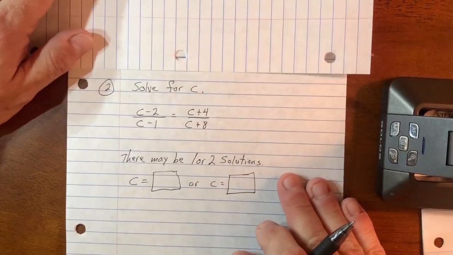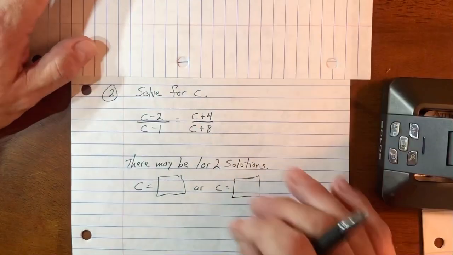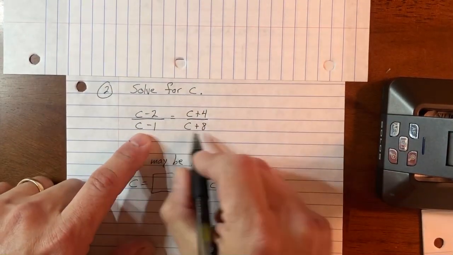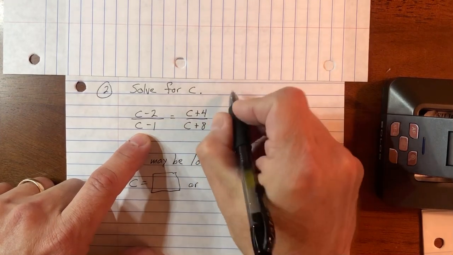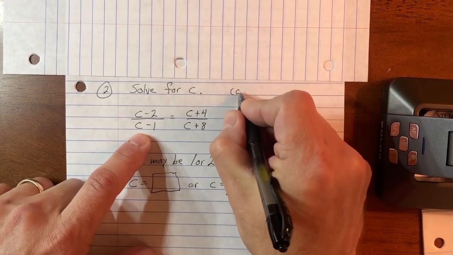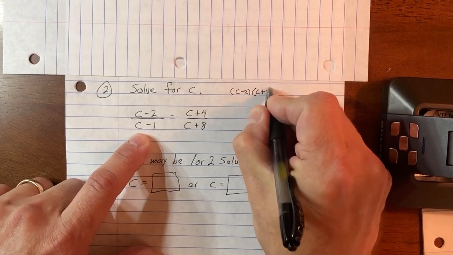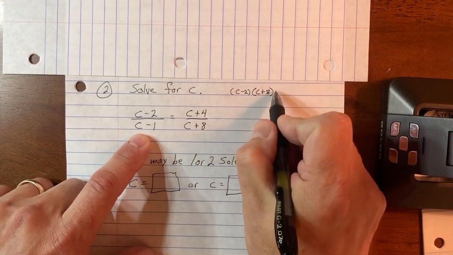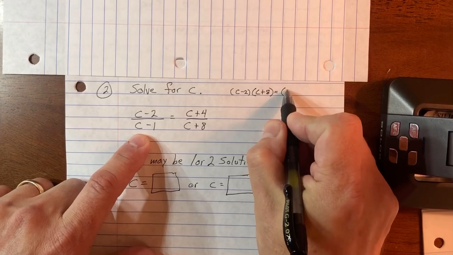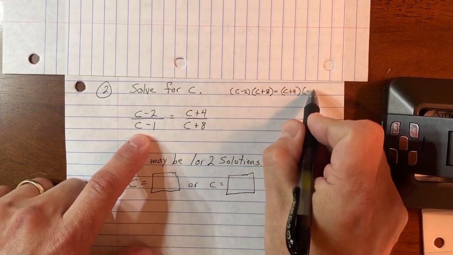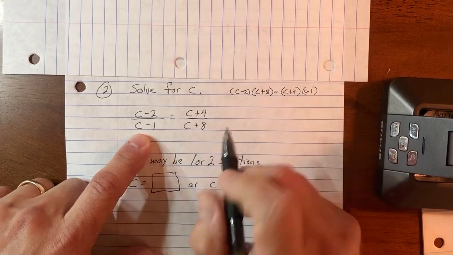See if I can get that in there. Okay. Same idea. We're going to multiply by what each denominator is missing. So this denominator is missing the c plus 8. So we're going to multiply the c minus 2 times c plus 8. And on this side, we're going to multiply the c plus 4 times the c minus 1. Oops, c minus 1. There we go.